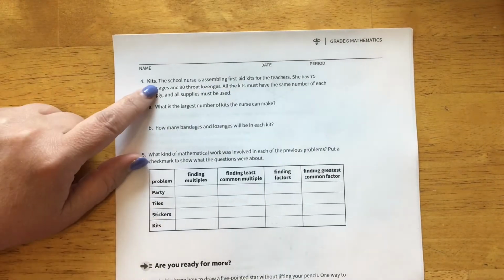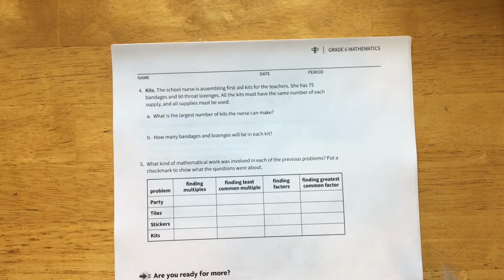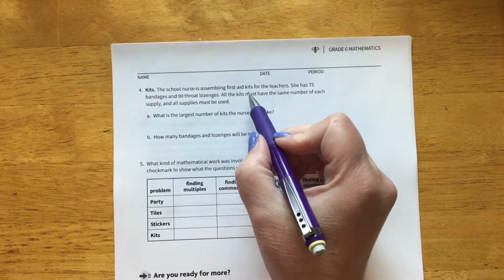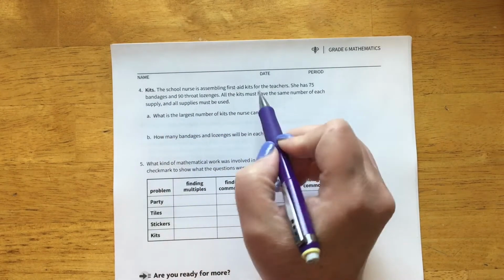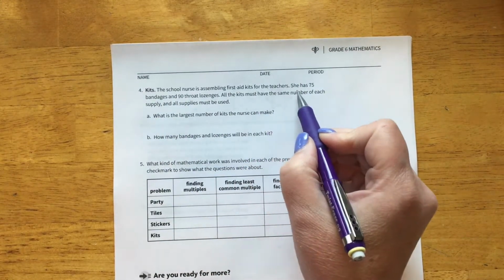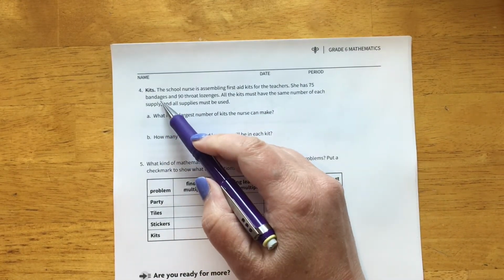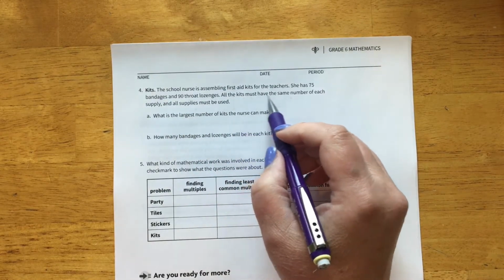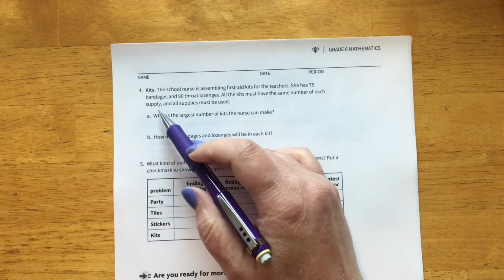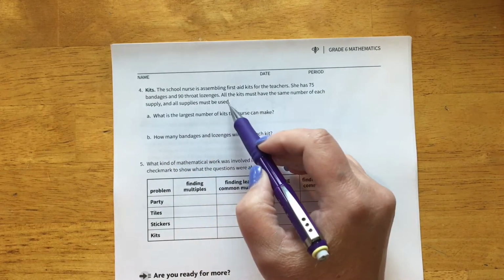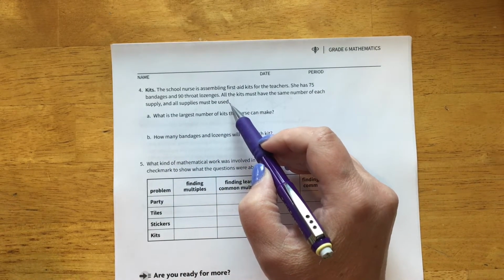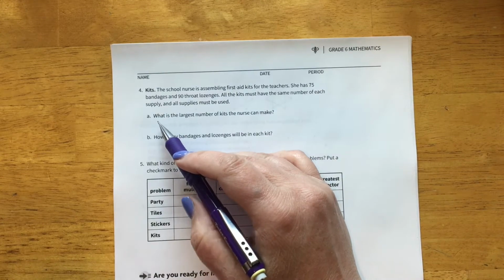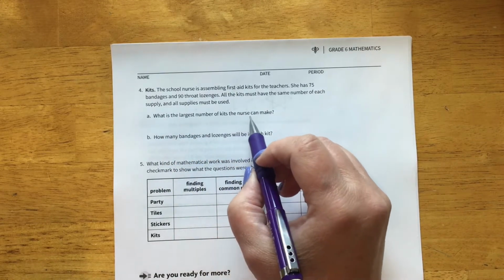Number 4 is all about kits. Let's see what this is about. The school nurse is assembling first aid kits. Oh, that's what it means. First aid kits for the teachers. She has 75 bandages, 90 throat lozenges, and all the kits must have the same number of each supply. All the supplies must be used. Okay, so for part A, what is the largest number of kits the nurse can make?